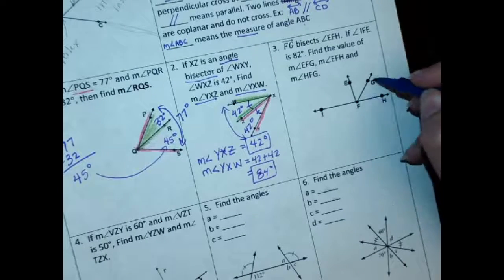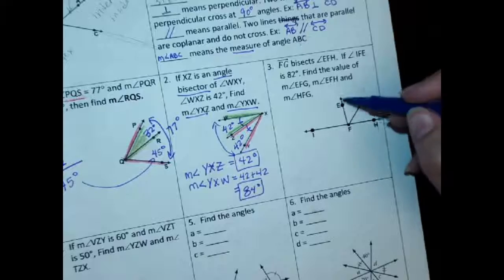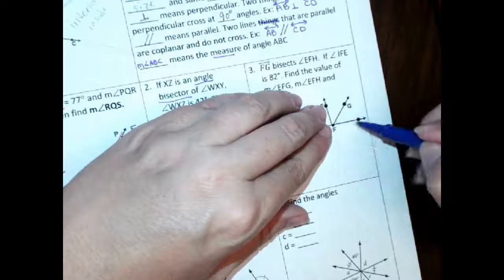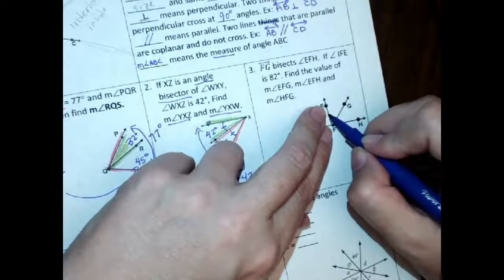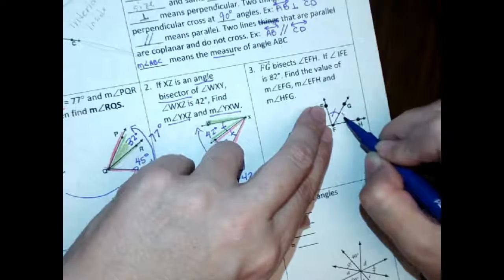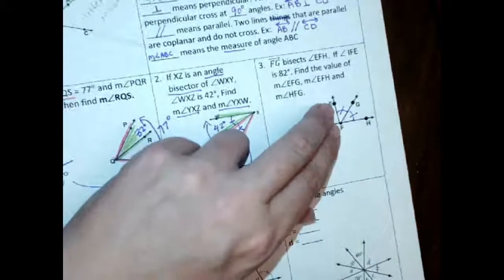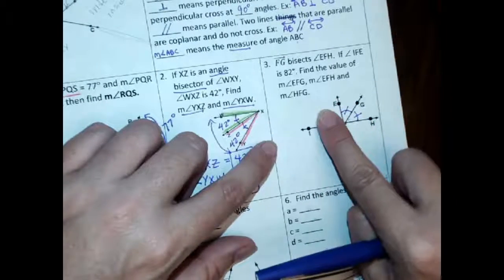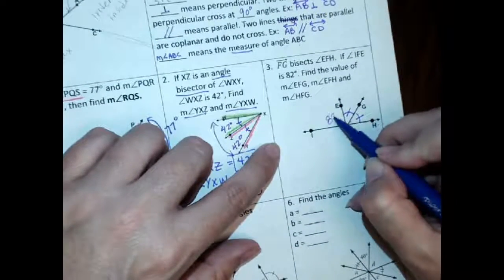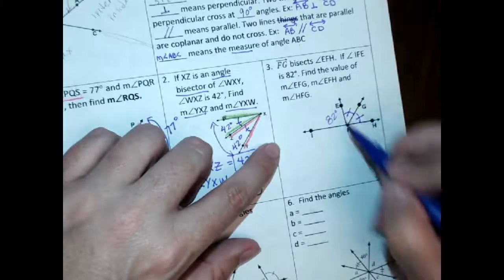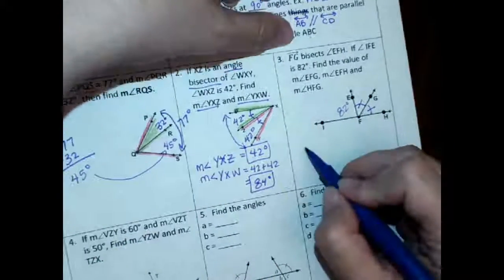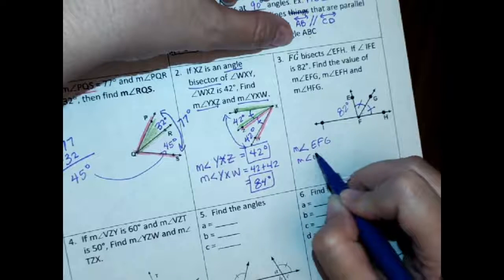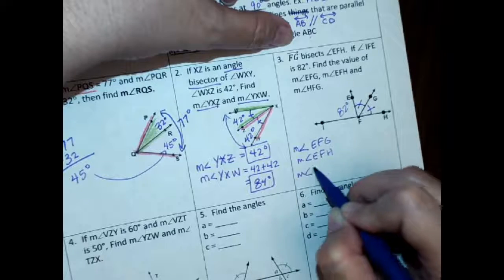FG bisects EFH. So this part right here is cutting this angle into 2 equal parts. That means this part is congruent or equal to this part here. Then it says if IFE, this one right here, is 82 degrees, that's this one right here, find these other values. So I'm going to write these down. Measure of angle EFG, measure of angle EFH, and measure of angle HFG.